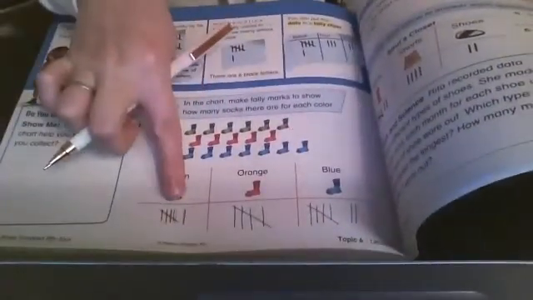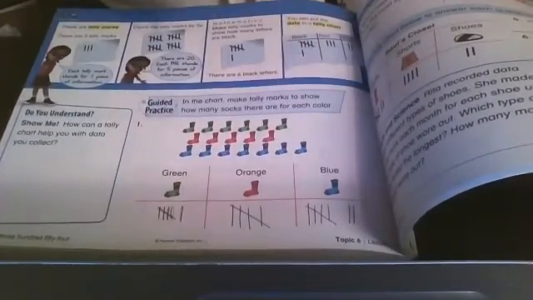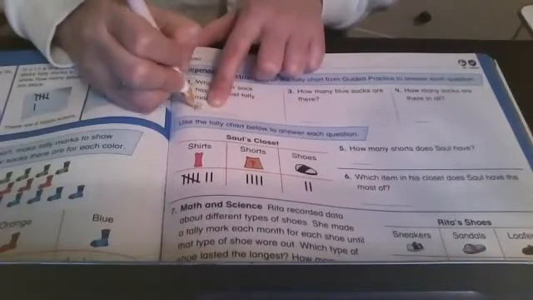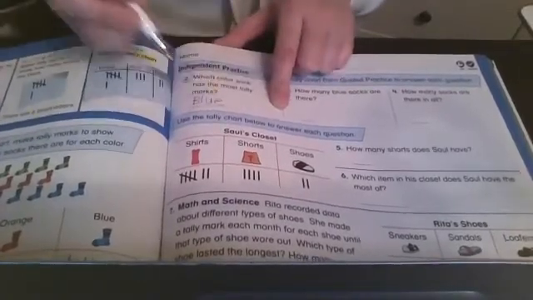Right here, number 2. It asks, which color sock has the most tally marks? Okay, so if I come back to my chart here, I want you to notice this one has 6, this one has 5, this one has 7. Right, so the blue has the most tally marks. So we're going to come back. And right on this line, I'm going to write blue, because that has the most.